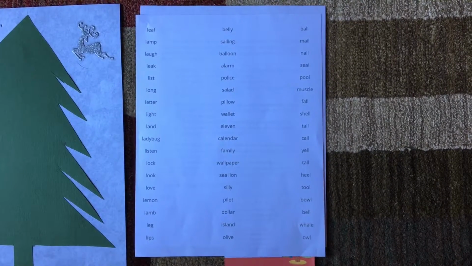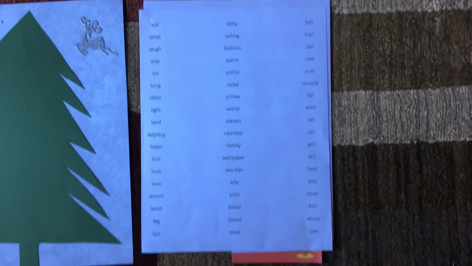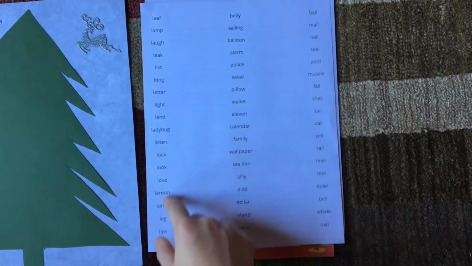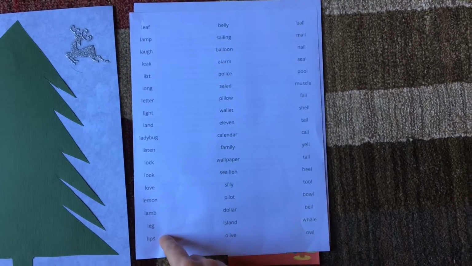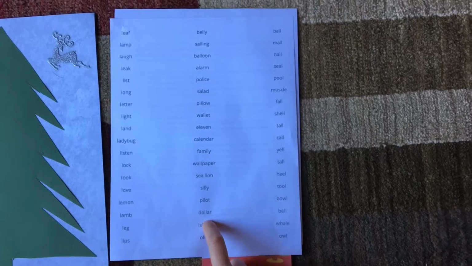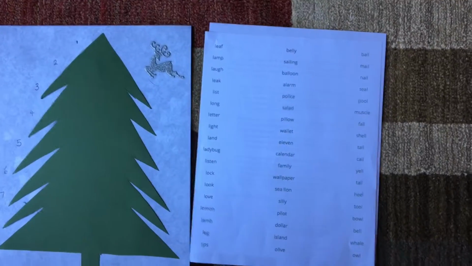His sound that he is working on is L, so all of these words contain the L sound. Words in this column contain L in the initial position of the word, in this column the medial position of the word, and in this column the final position of the word.